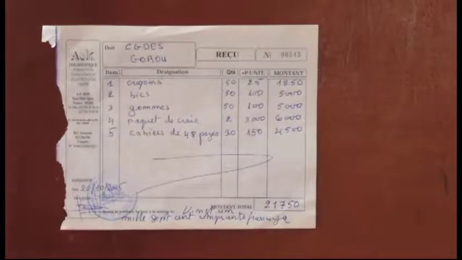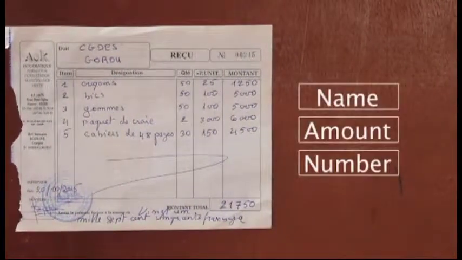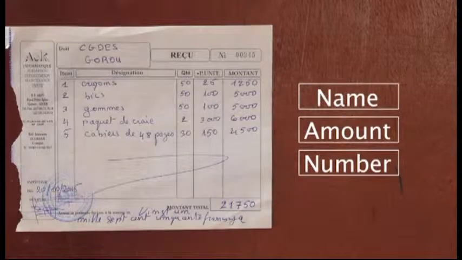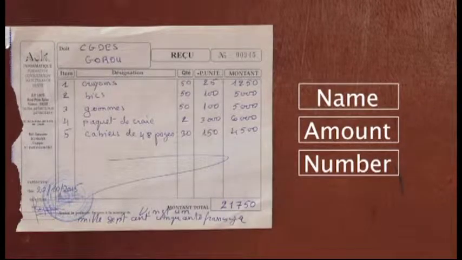Therefore, when the certification of purchase documents are received, mistakes as to the name, sum of money and number of units purchased should be checked.